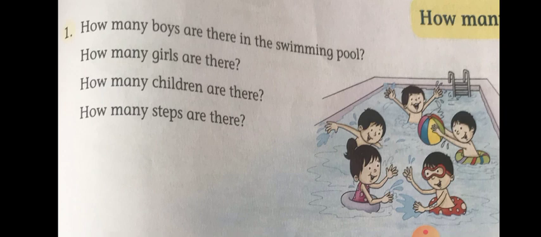Next is how many children are there in total. How many steps of stairs are there? Again, when asking about the quantity, we use the word how many for asking the question.